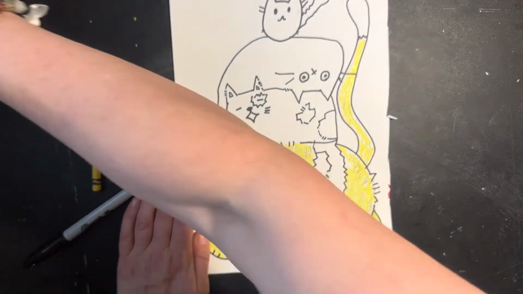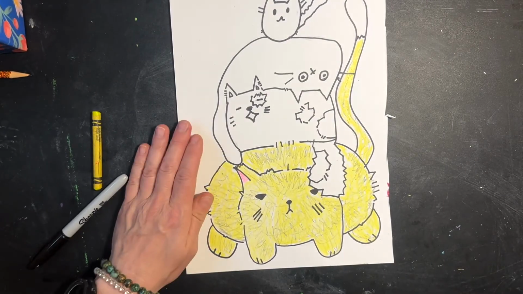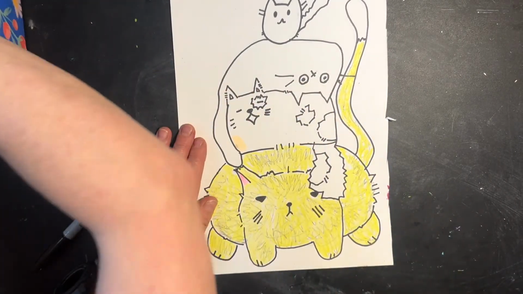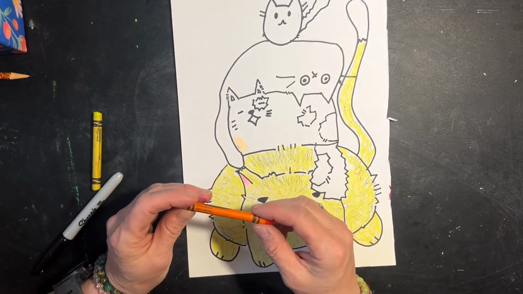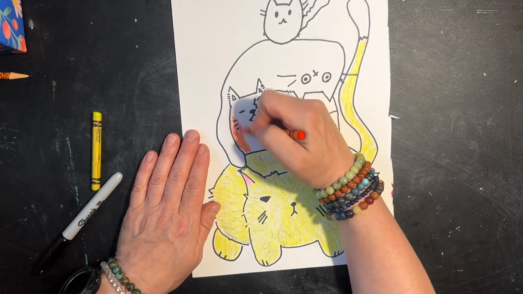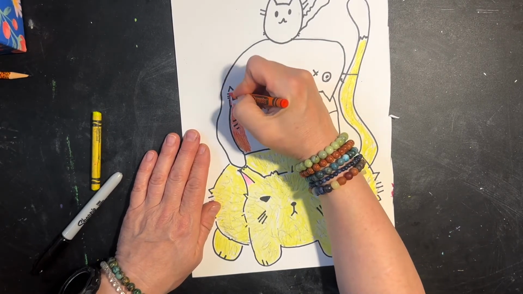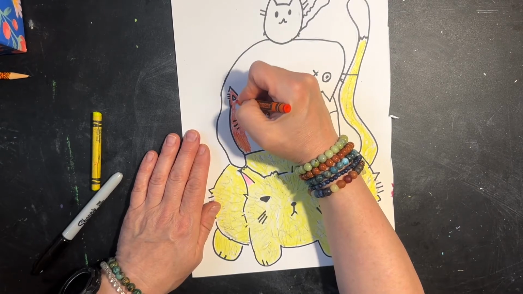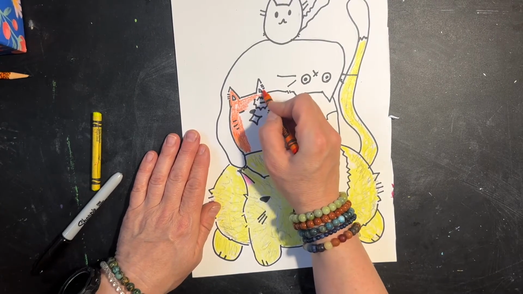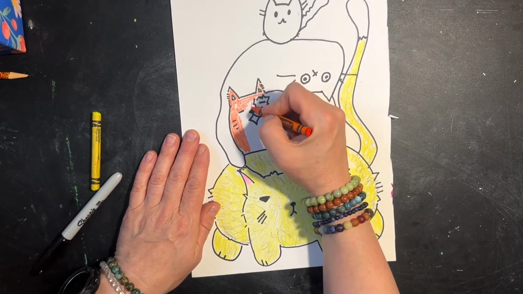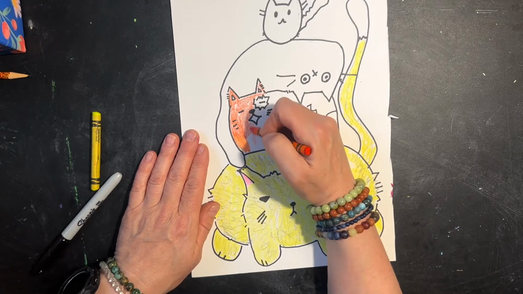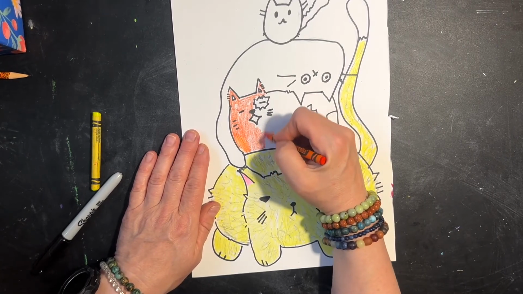The next one is my orange kitty. I didn't realize, but I've chosen Atomic Tangerine, and I don't really care for that. I'm going to use the red orange. Now, if you use a color that you don't like, it's okay. You can just color over it. This is the cat with spots. So I'm gonna do the orange color first, and then I'm gonna go ahead and draw in my spots.